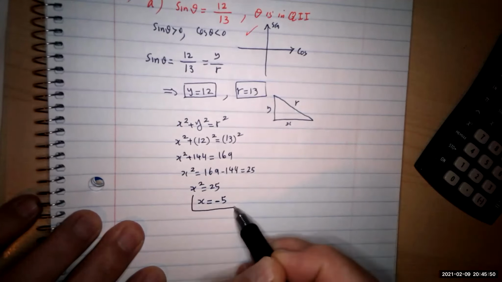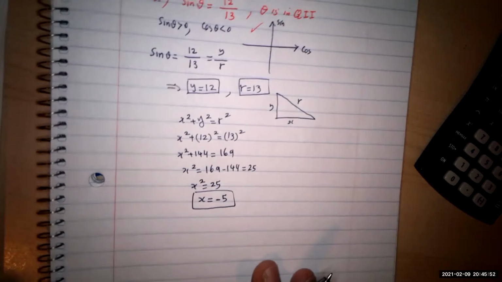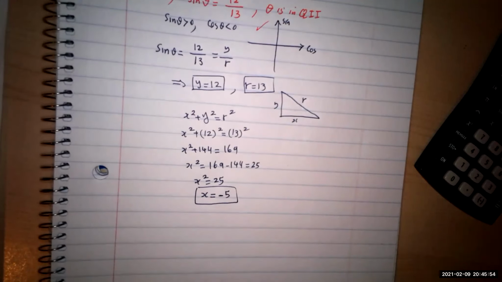Remember, in this type of problem, the x and the y are coordinates, so they can be positive or negative. In the other application problems that we used, we were talking about the side length of a triangle. So in those cases, it was always positive. Make sure you know the difference and then you're not going to miss it.